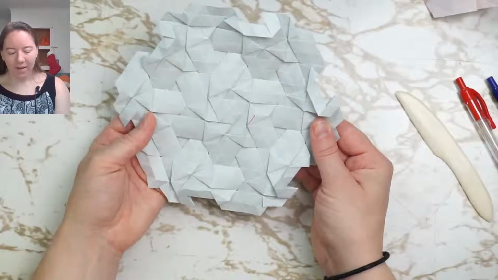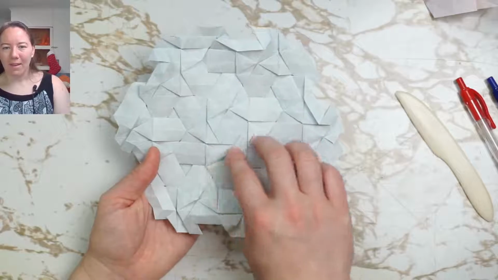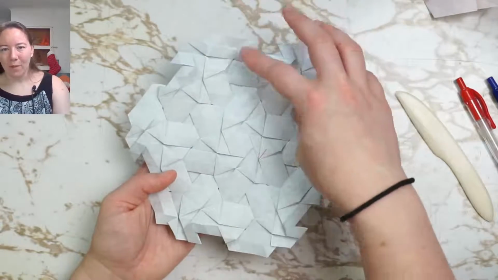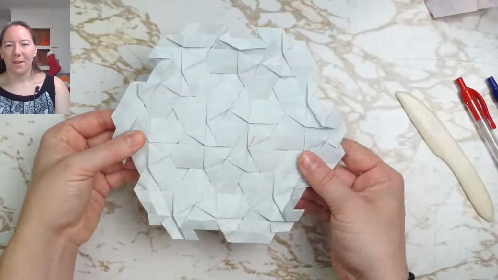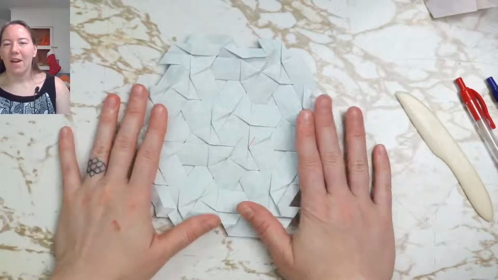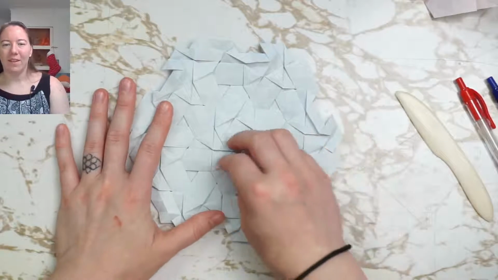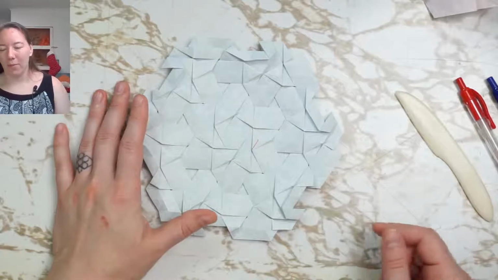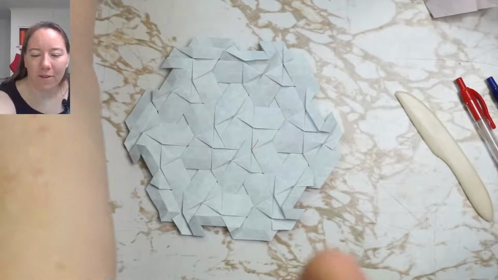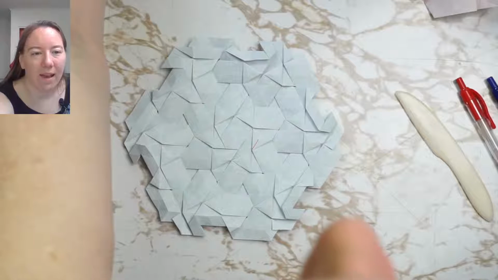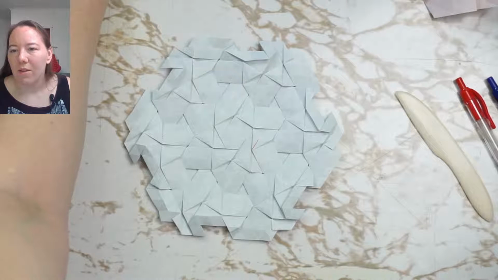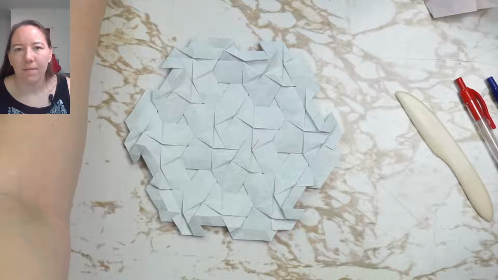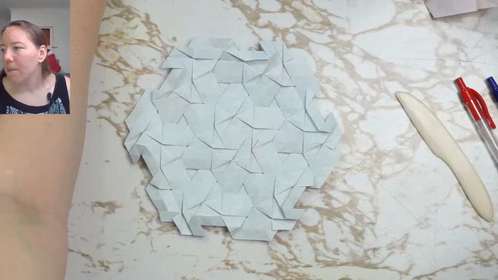And then on this side, it looks kind of floral, with this flower interacting with the next flower and the next and the next and the next. So that's what's going on with this tessellation. There's always new ways to continue folding from a particular starting point. And I'll show you that last thing that I wanted to show in just a moment, which is, here we go.